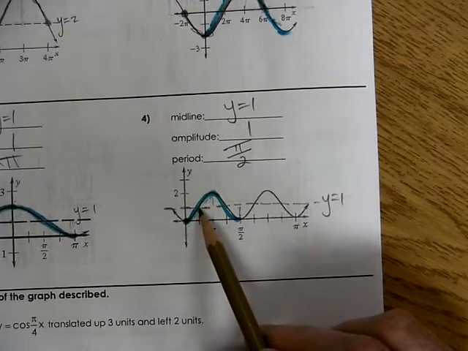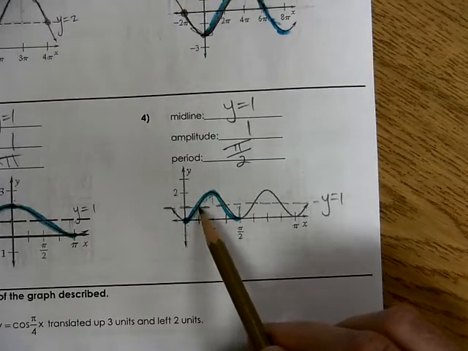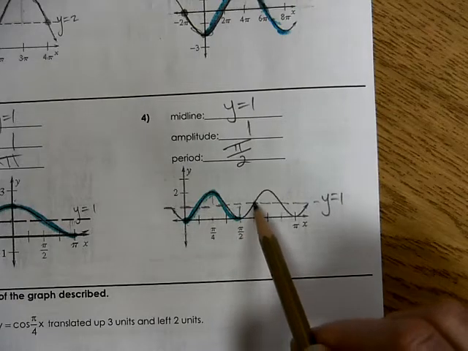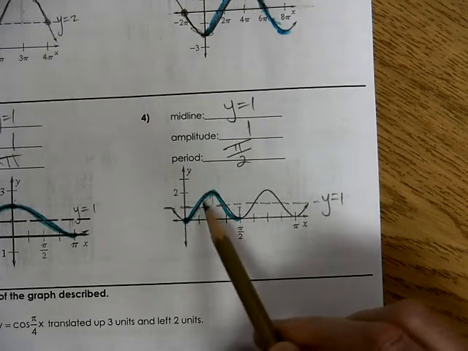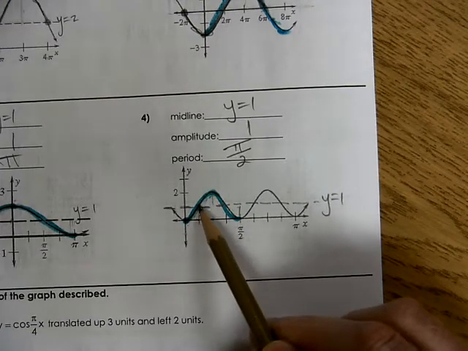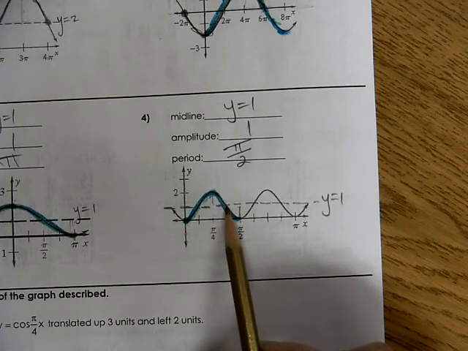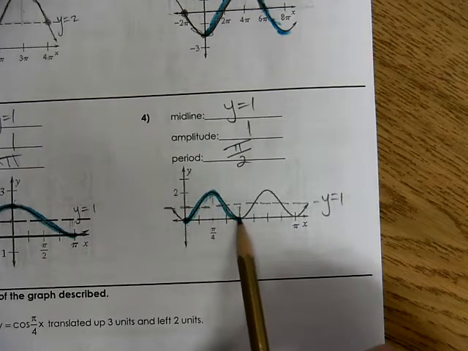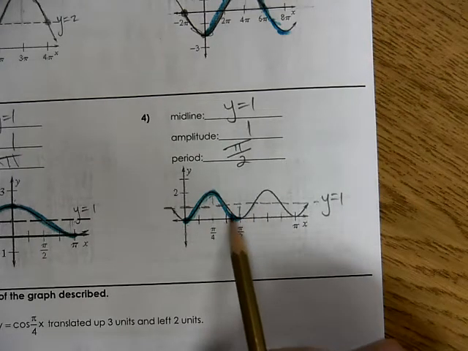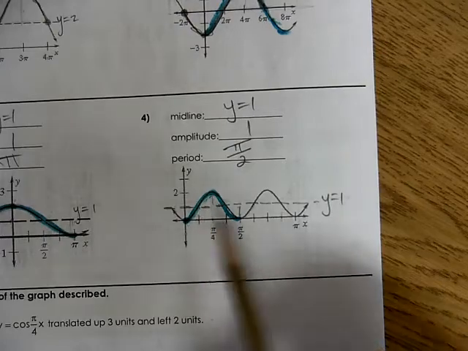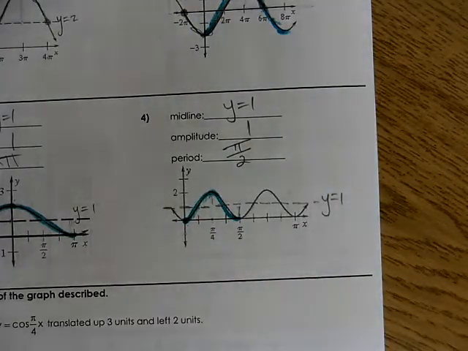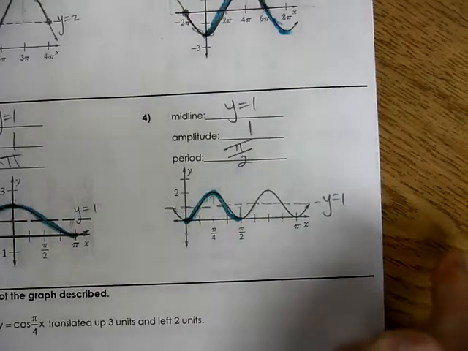You could even look at a sine graph that starts on the midline and finishes on a midline. And that would be going a quarter and a half. So 2/4, which is a half.